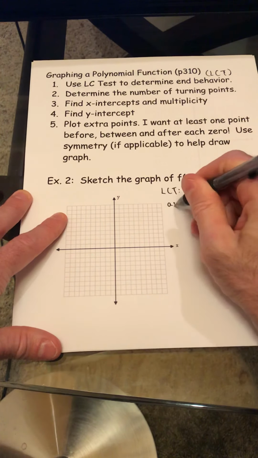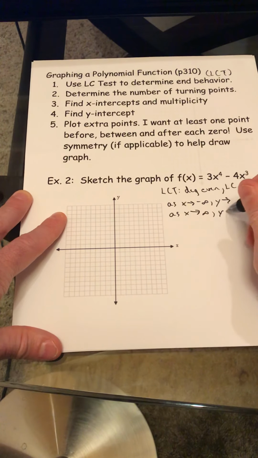So that means as x approaches negative infinity and positive infinity, well, again, because it's even, both y characteristics will be the same. It's even and positive. Both y's will approach positive infinity. It's 4th degree, so up to 3 turning points.